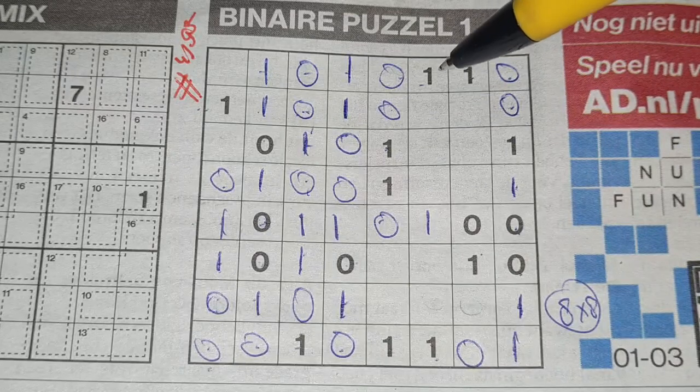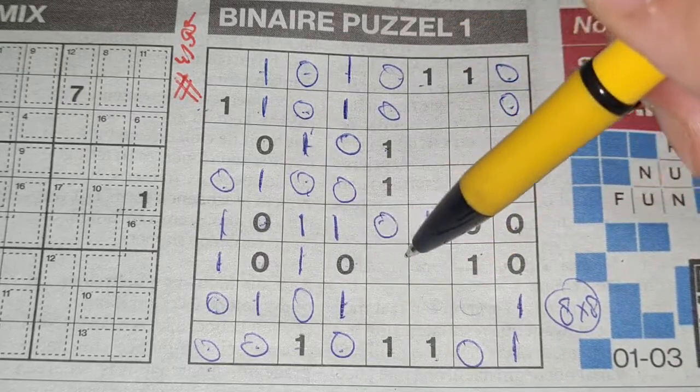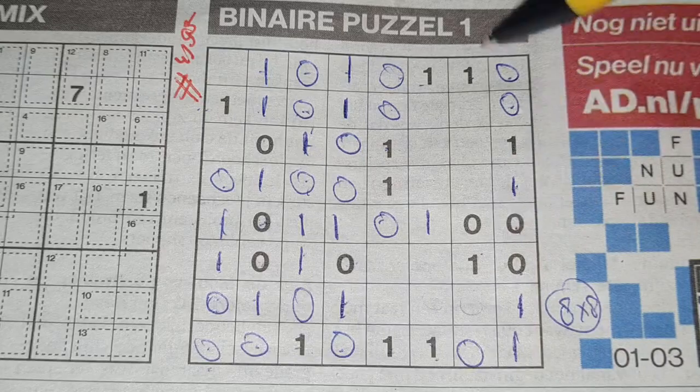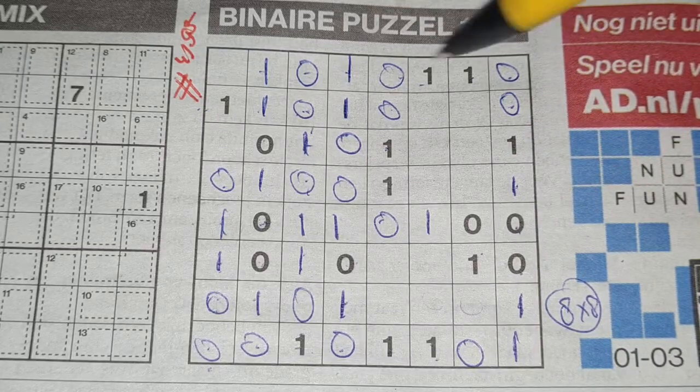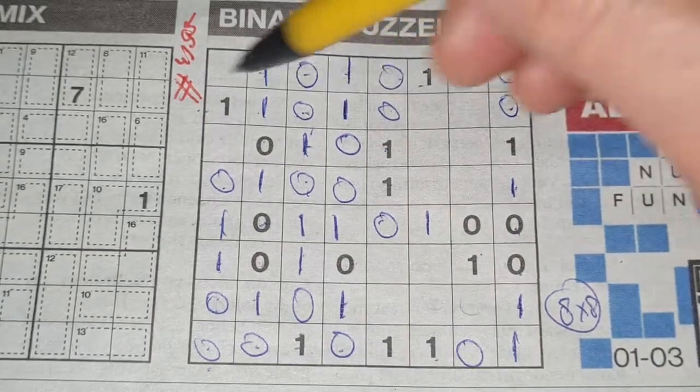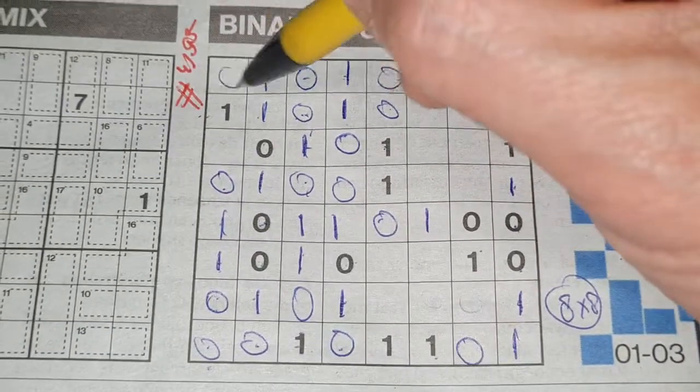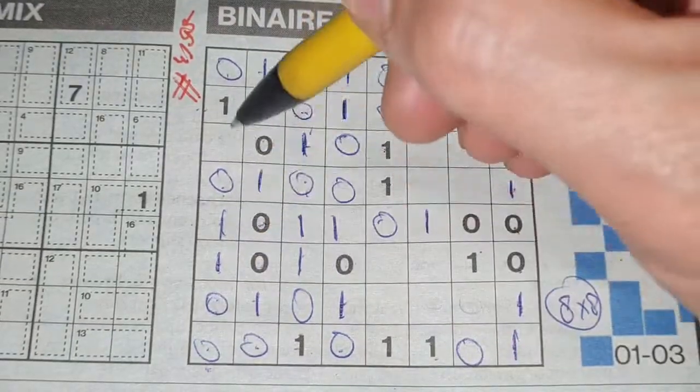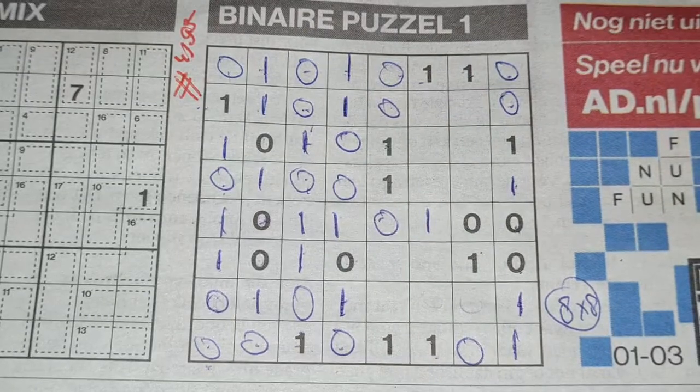Alright. Interesting. 1, 2, 3, 4 ones in the first row, so the rest are O's. 4 O's we have here, so the rest are ones. Okay. Alright.